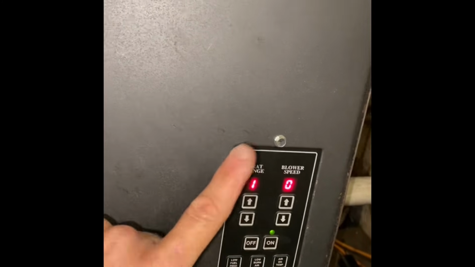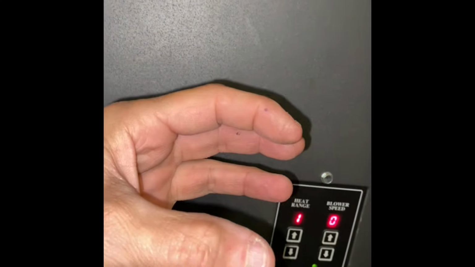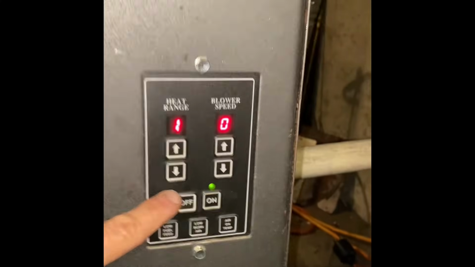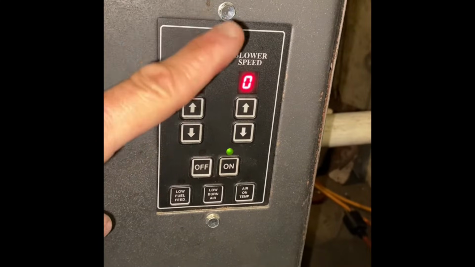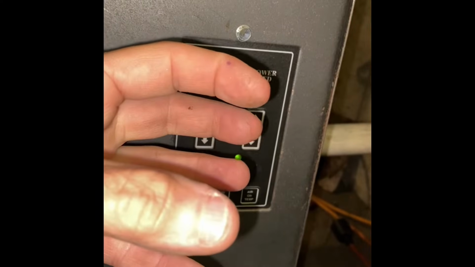On one, every 17 seconds, that feed auger moves and brings the pellets down into the burn box. The burn auger, which turns all the time, feeds it down. So this is how often it turns.